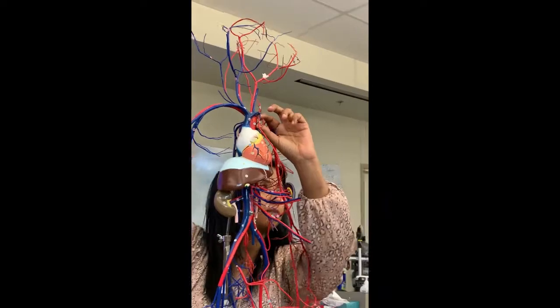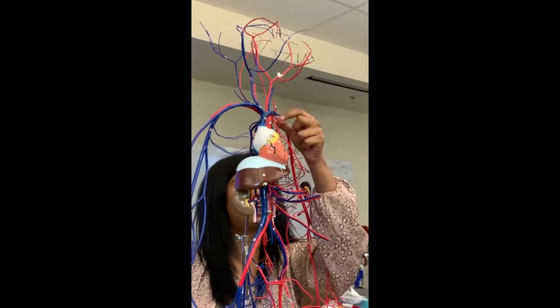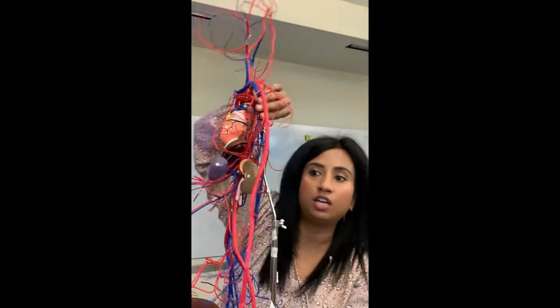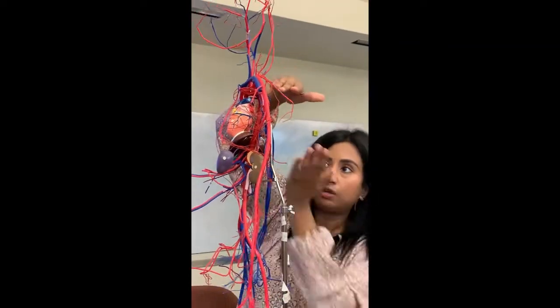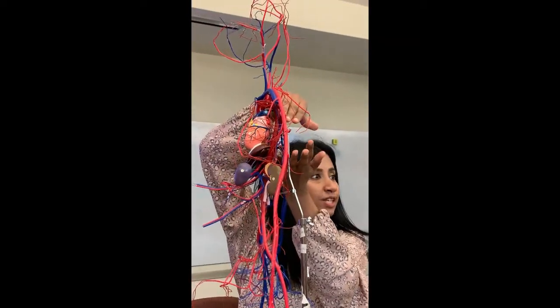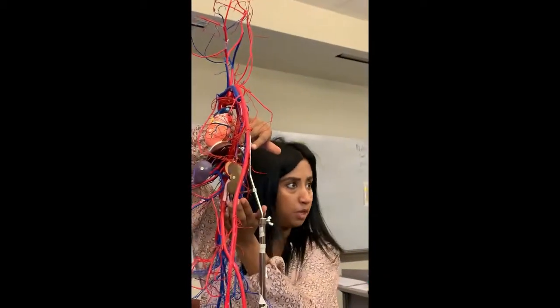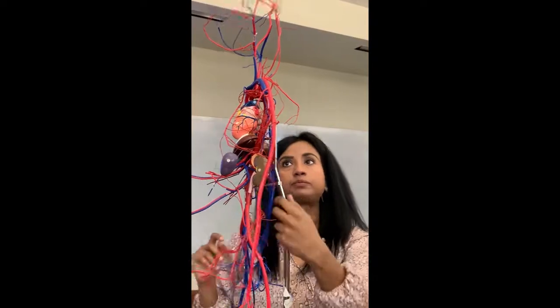So what is this segment called? Ascending aorta. Aortic arch. This is the descending aorta. This segment is the thoracic aorta, so what would this segment be? Abdominal aorta. Very good.